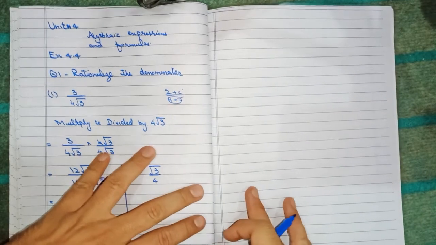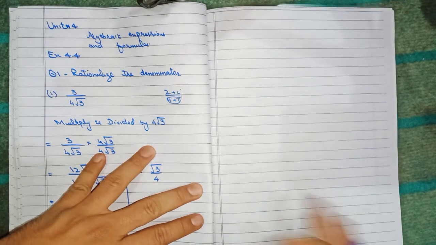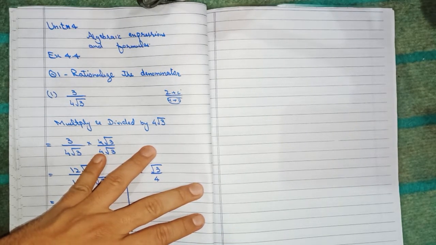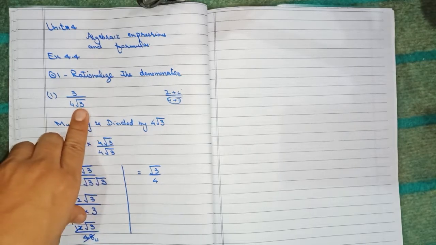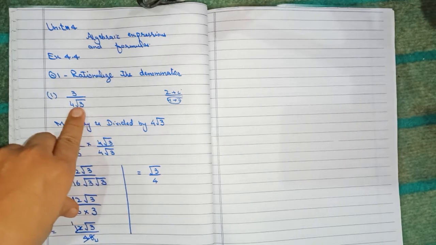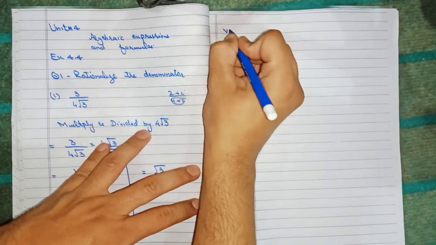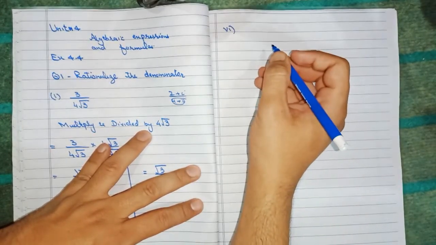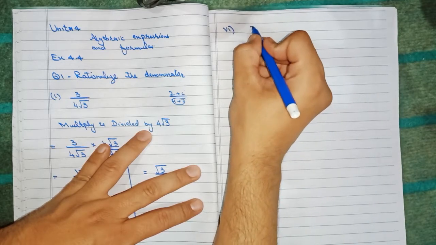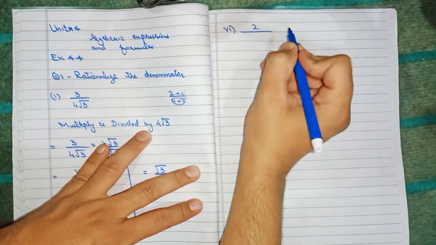Now moving on, there are some different parts to rationalize. Here it was only a radical sign. In the 6th part, we have 2 over square root 5 minus square root 3.